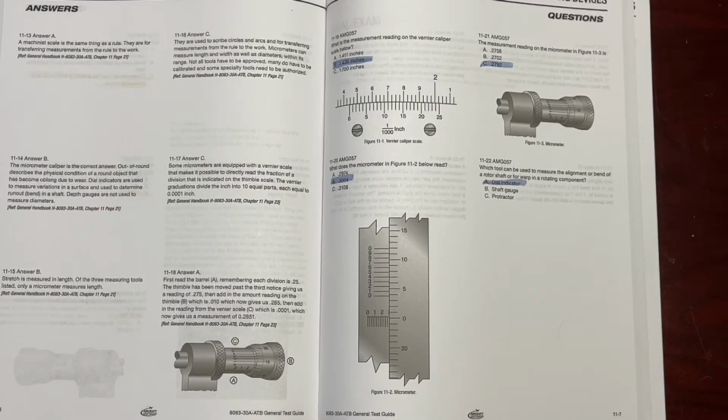11.22. Which tool can be used to measure the alignment or bend of a rotor shaft or for warp in a rotating component? A. Dial indicator, B. Shaft gauge, or C. Protractor. Correct answer is A. Dial indicator.